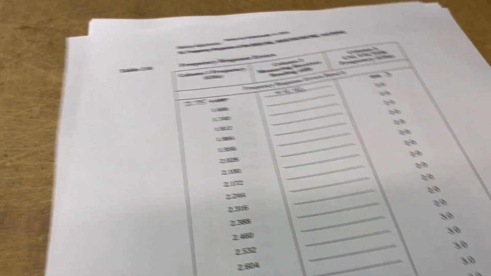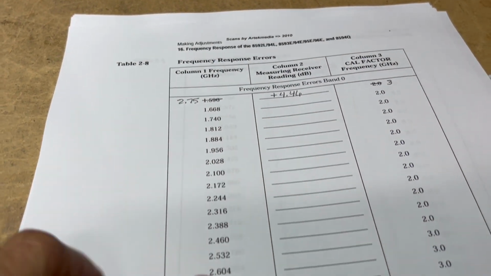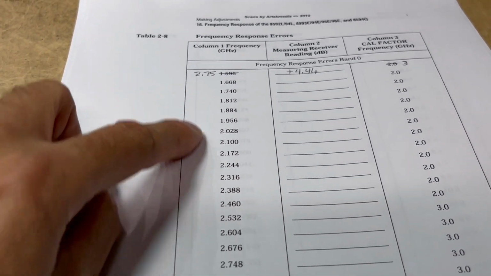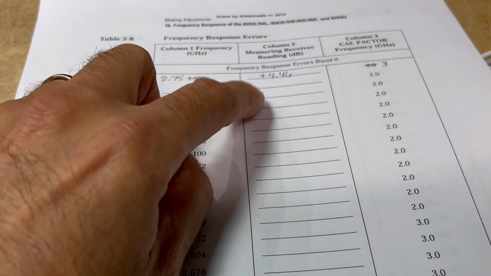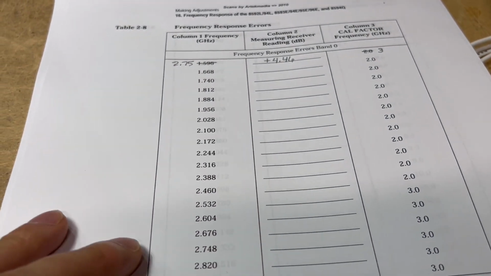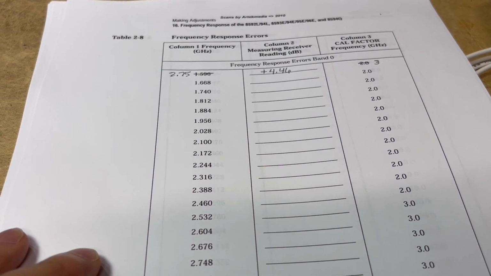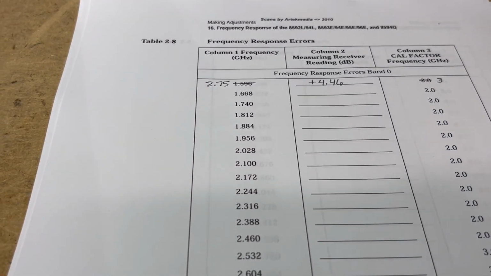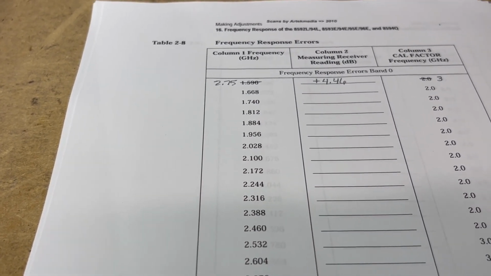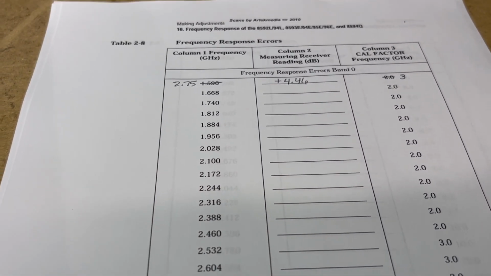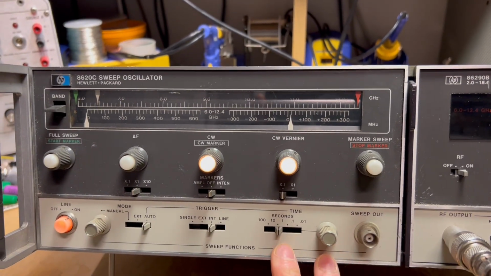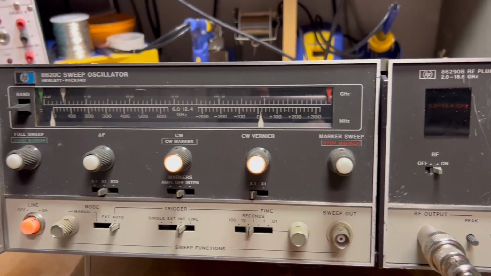So I'm just going to pencil in the numbers here on this chart and write them here for the different frequency breakpoints, and we'll get the correction constants written down on this column here, just like we would if we had a chart. It'll just take a little more work on my part. So we'll look at that here in a minute once I complete this first run of data for the band 1 frequency correction. Completed the first round of measurements here using this sweep generator.